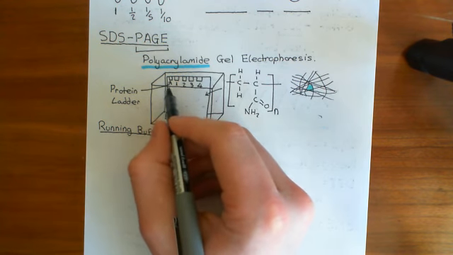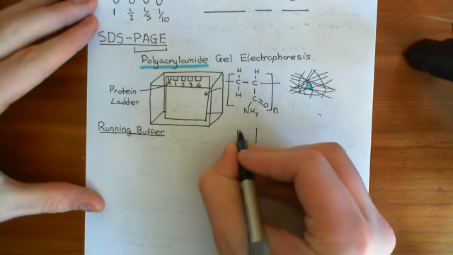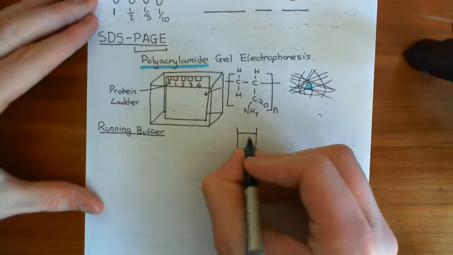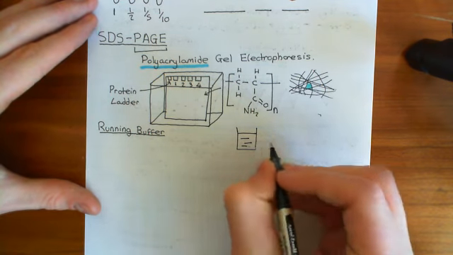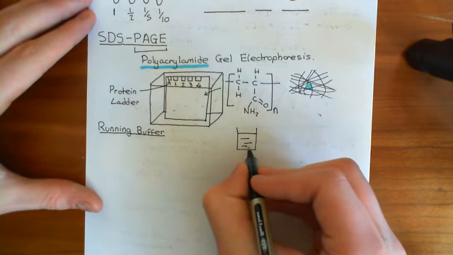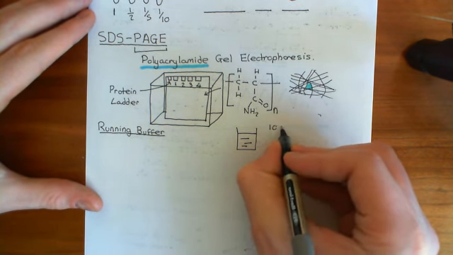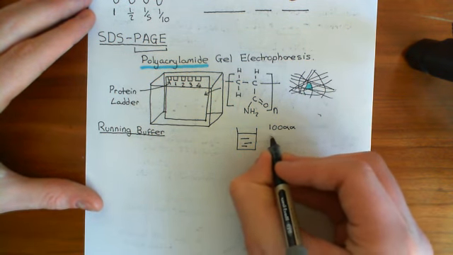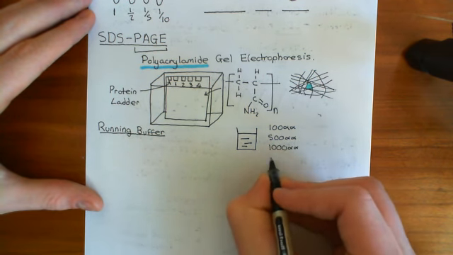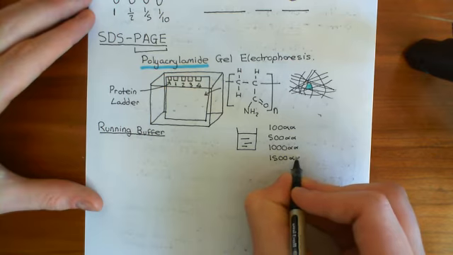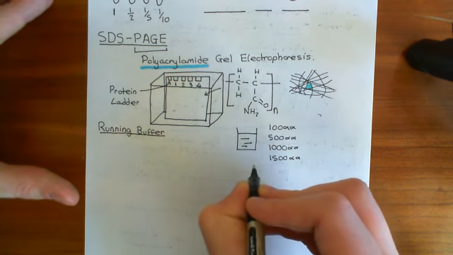And basically what a protein ladder consists of is a solution. So let's say here we have a little pot, and it will contain a huge number of proteins, and they will be denatured just like our proteins, so they'll be linear polypeptides now surrounded by SDS molecules, and you will have proteins of a set length. So maybe you'll have a protein of 100 amino acids, and that will get very far. Then you might have one of 500 amino acids, maybe one of 1,000 amino acids, maybe the next one will be 1,500 amino acids. So you will know exactly what the lengths of the polypeptides in here are.